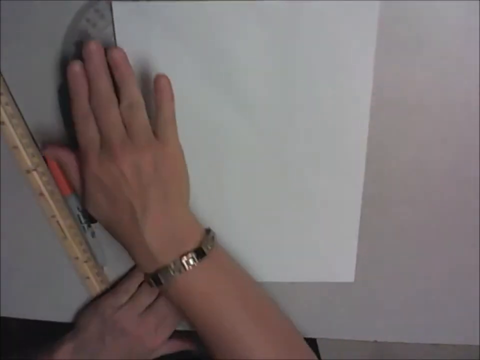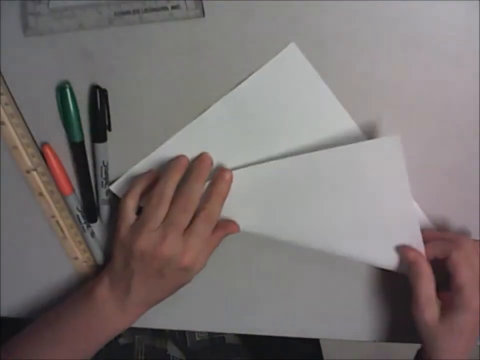Okay, we're about ready to study angle relationships, so we're going to do a geometry lab with some paper folding to investigate these angle relationships. So take your piece of paper, and you're going to fold your paper any which way you want to.